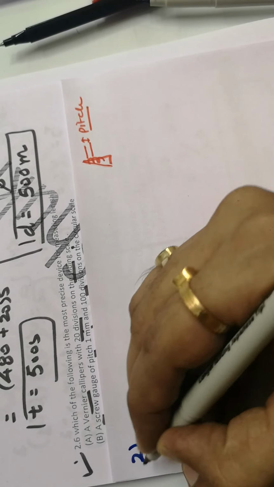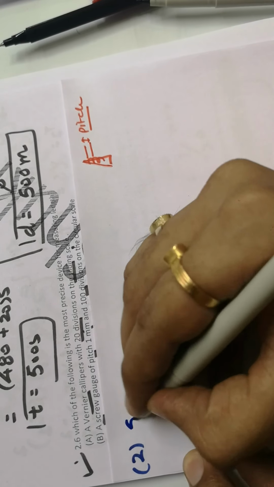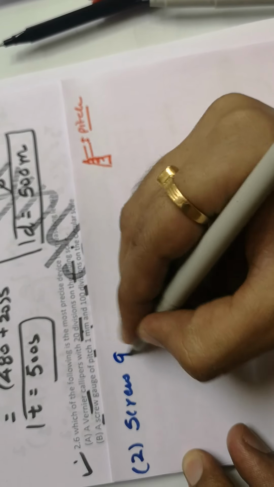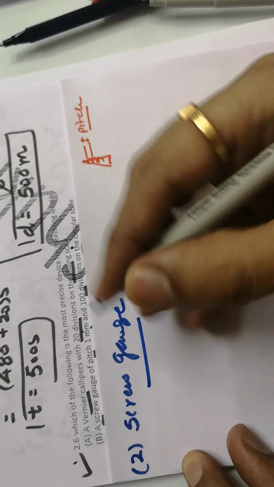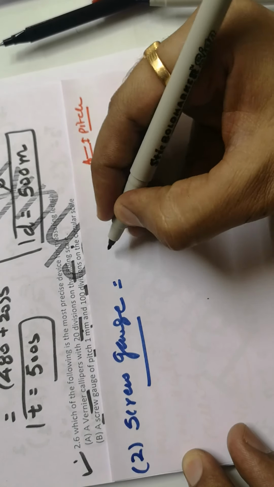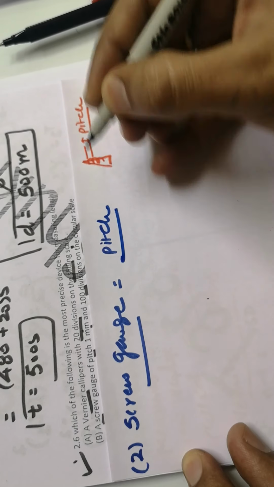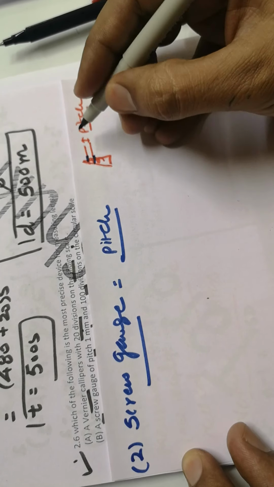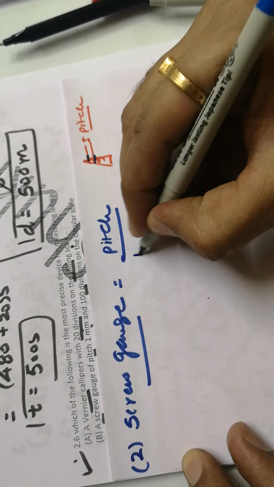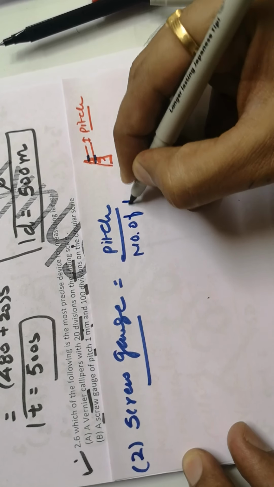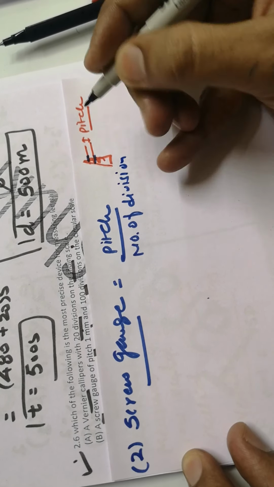Right now it is useless to just discuss such data. For the screw gauge, you have to just remember that the pitch is the distance between two consecutive threads, divided by the number of divisions. It is the equation of it.